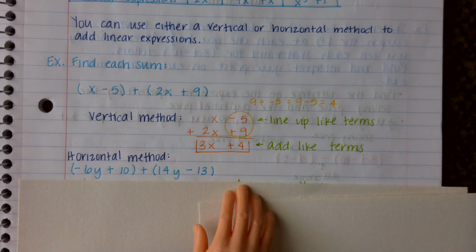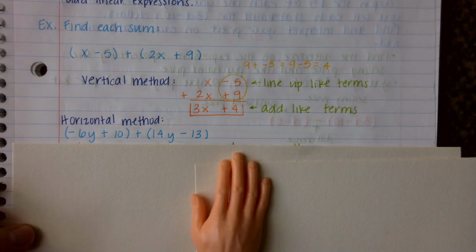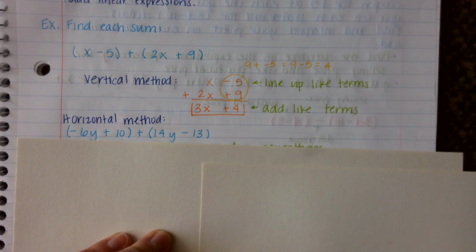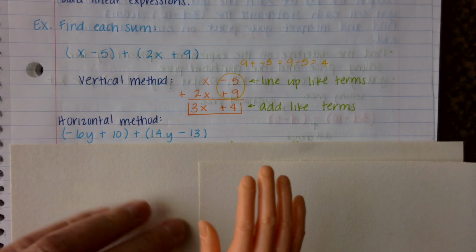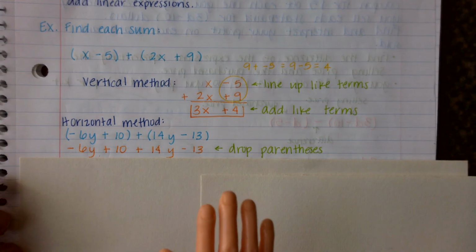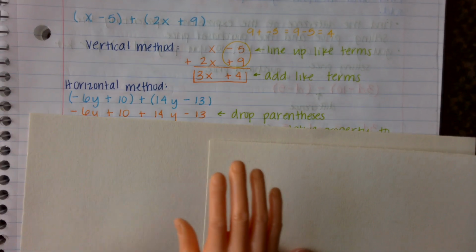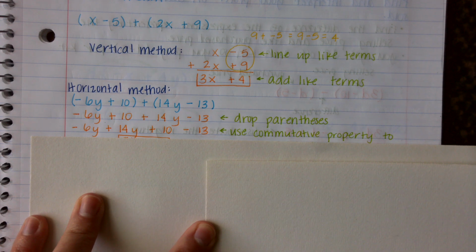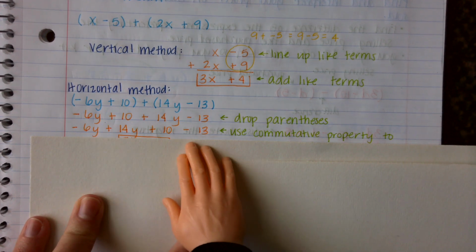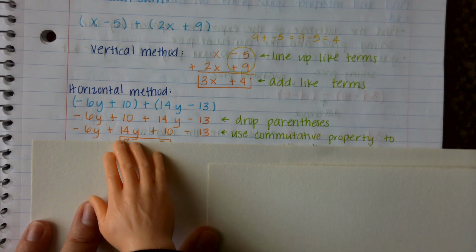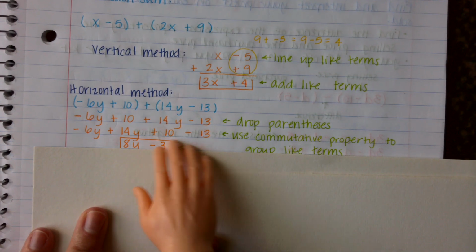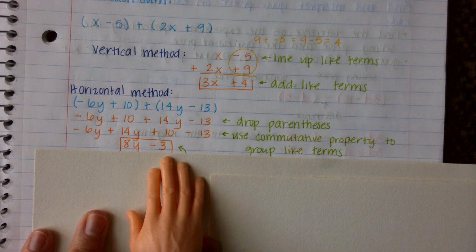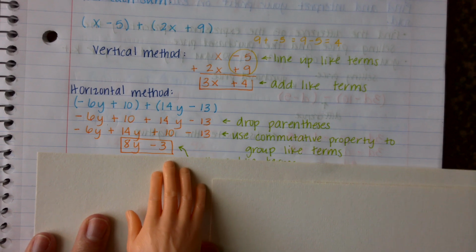A horizontal way we can do this is if I have negative 6y plus 10 plus 14y minus 13, I can drop all the parentheses and rewrite as a sum. I can use the commutative property to rearrange the order of all of these terms, and then negative 6 plus 14 is 8, and 10 minus 13 is negative 3. So then we would just add and combine like terms like we did in 3.1.